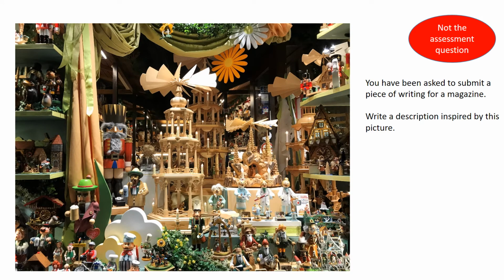So I'm going to start off by giving you a picture. This is a picture from when I went to Germany on one of my holidays, and it's a lovely little picture of a shop in Rothenburg, and it's a picture of a toy shop. So just pause the video and think, what would you write about with this picture if you were given this for the exam? So you've been asked to submit a piece of writing for a magazine, write a description inspired by this picture. So just pause the video and have a practice.